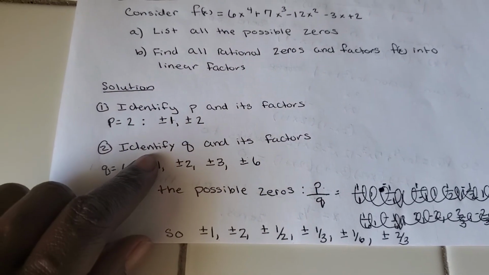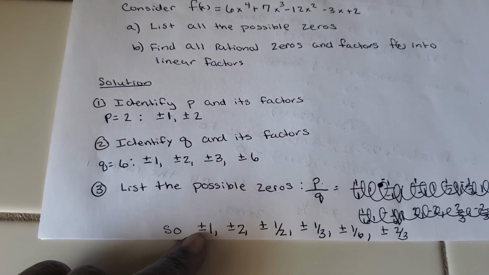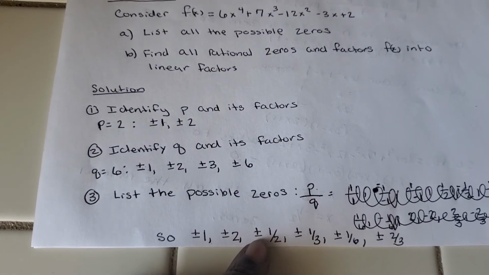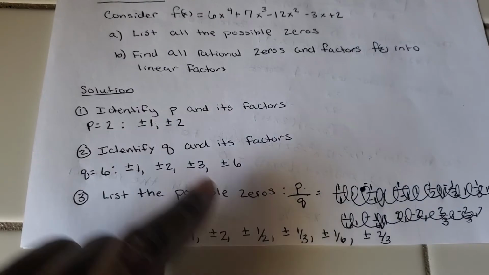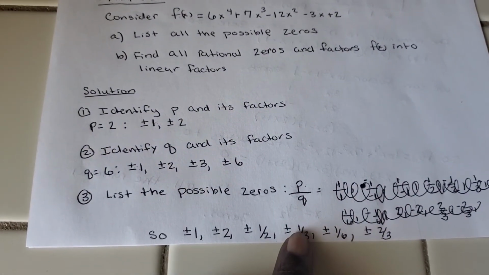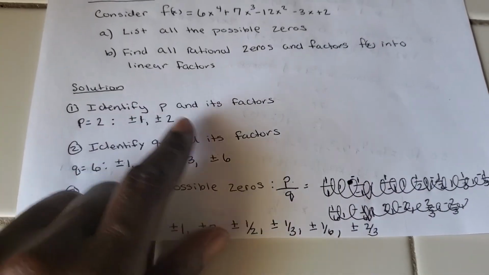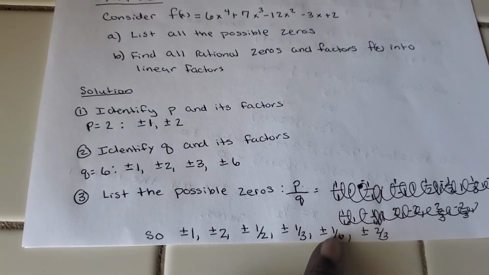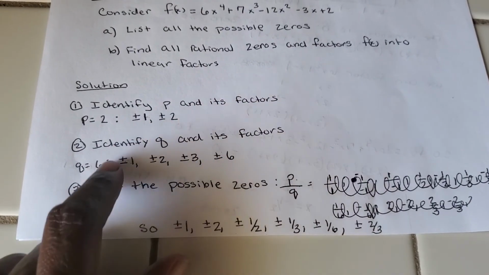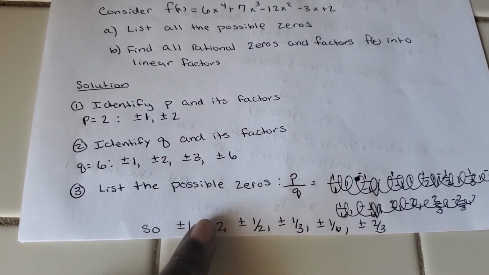1 divided by 1, you're going to get plus or minus 1. 1 divided by 2, plus or minus 1/2. 1 divided by 3, the positive and the negative 1/3. 1 divided by 6, plus or minus 1/6. Then you do 2. 2 divided by 1, plus or minus 2.